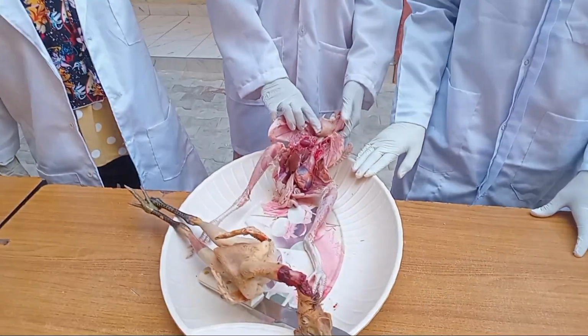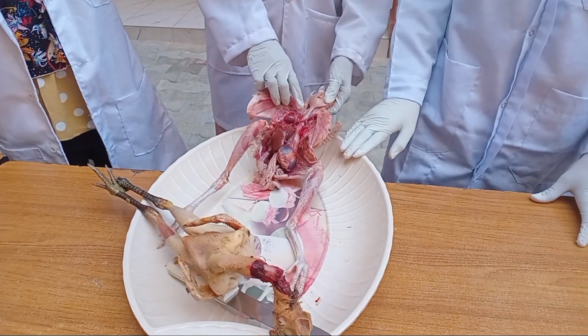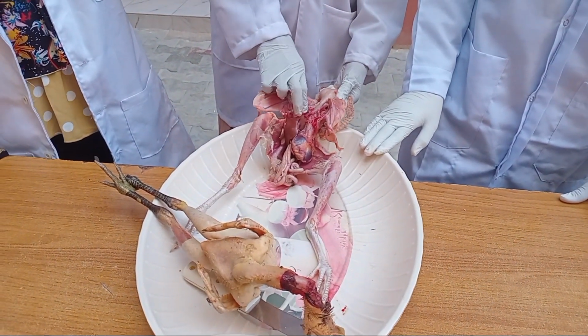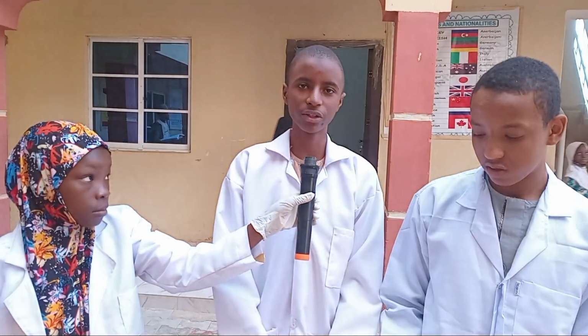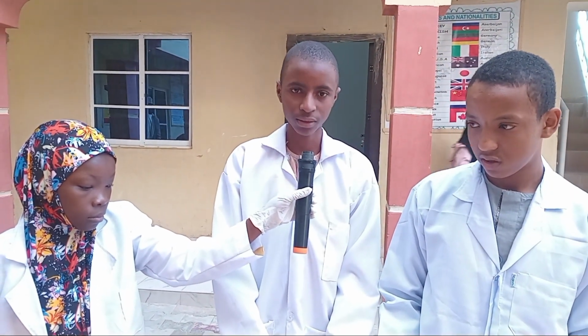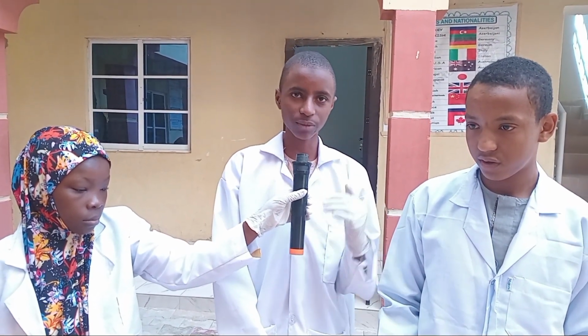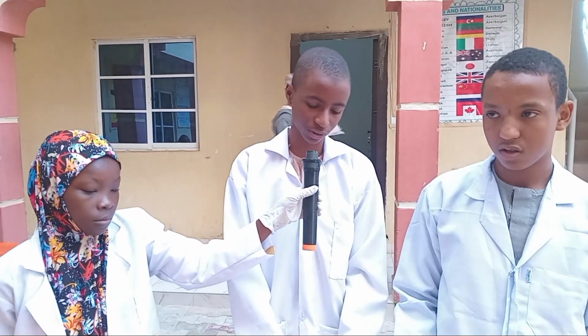From the crop, when the food is ready to move to the proventriculus, it moves through a pipe and enters the proventriculus, which is located here. The proventriculus then releases hydrochloric acid and pepsin. Hydrochloric acid reduces the pH of the food substances, while pepsin starts the digestion of protein.